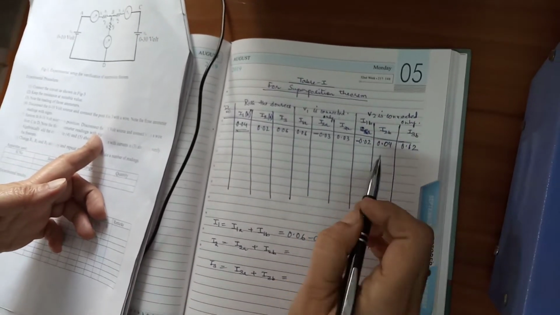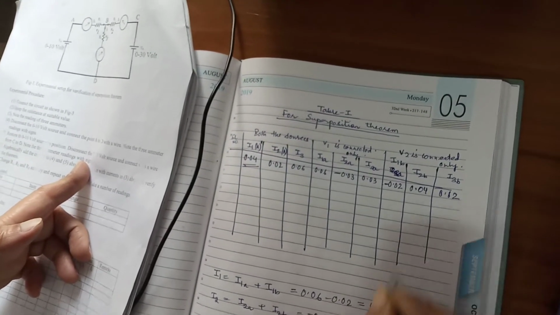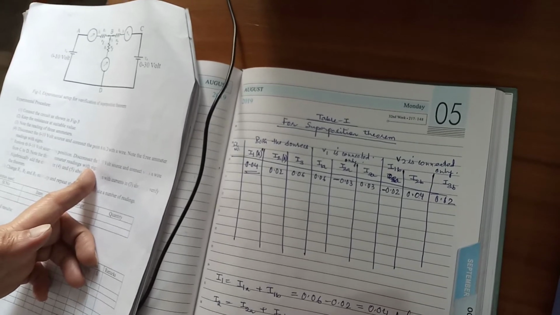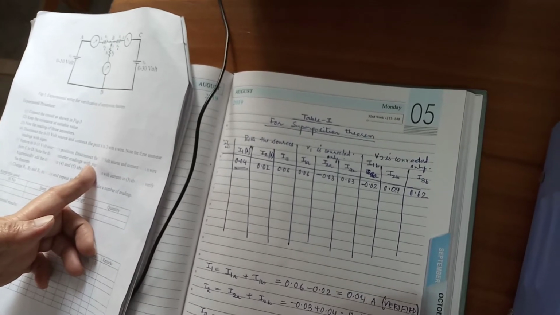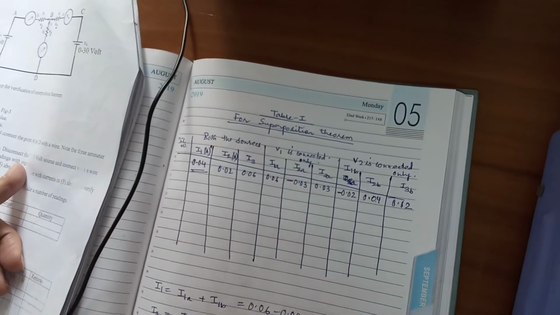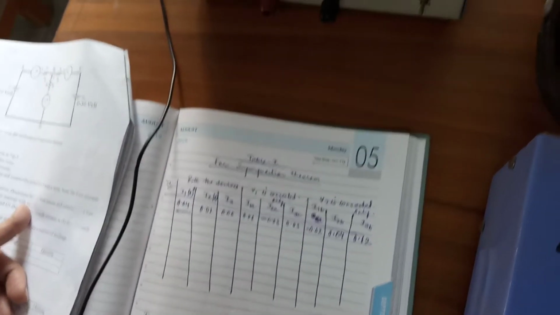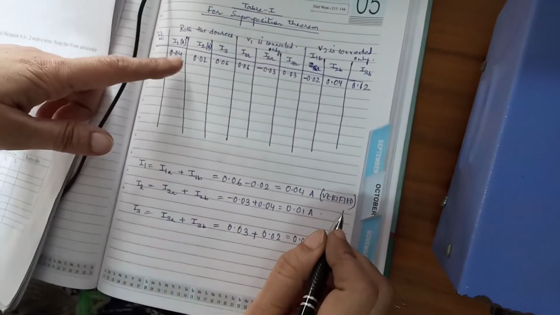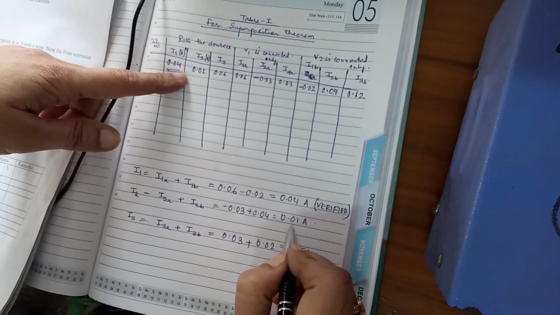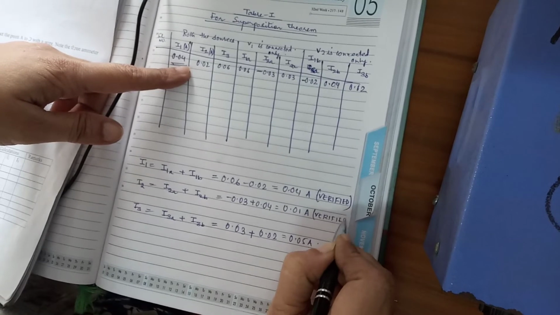Next is I2A and I2B, and then I3A and I3B. Now look here, I2 is 0.02 and this is 0.01. That means it is close to this. So here also we can write verified with little error.